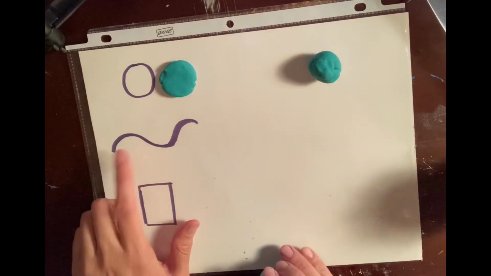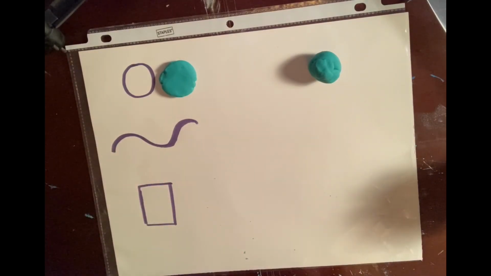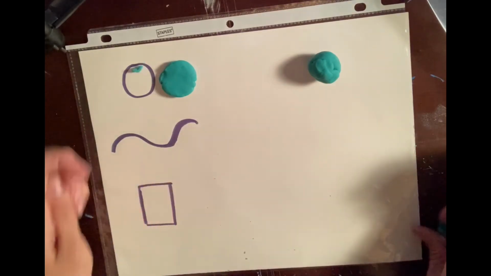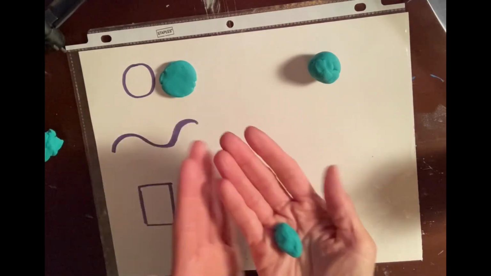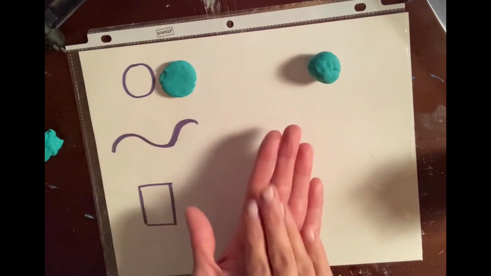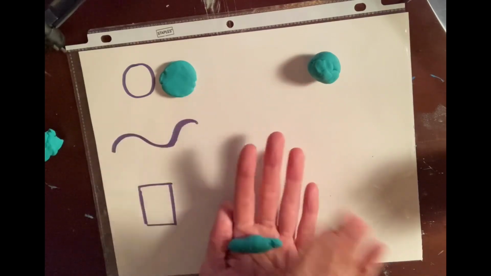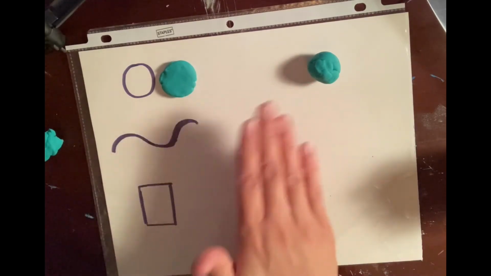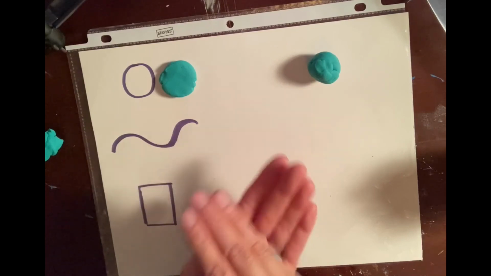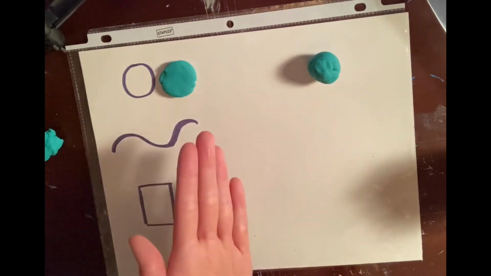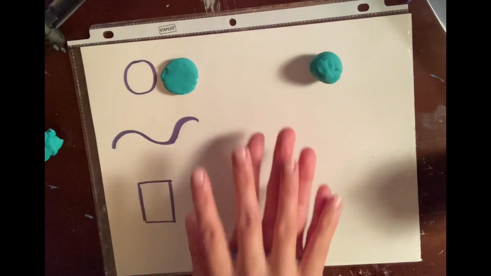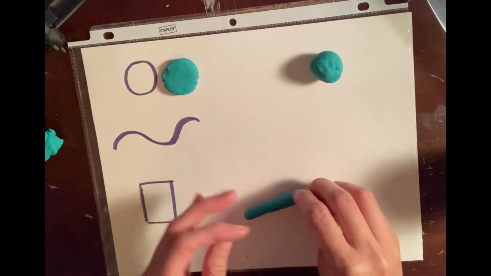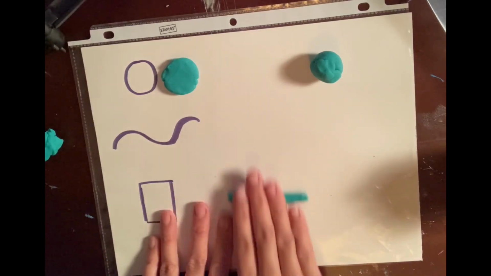For this next one, this is a line. So what I want you to do is take another pinch of Play-Doh, and I want you to, instead of rolling it in a circle in your hand, I want you just to roll back and forth so that it gets skinnier and skinnier. You might want to call it a snake. Go ahead, and once it's too wide for your hands, you can put it on the table and gently roll it a little more.